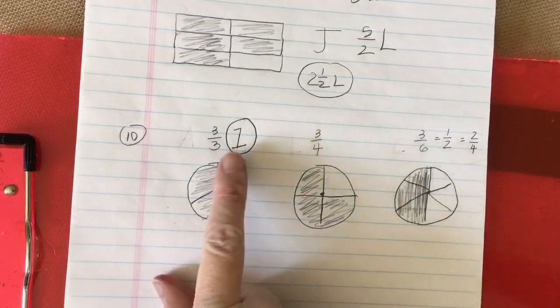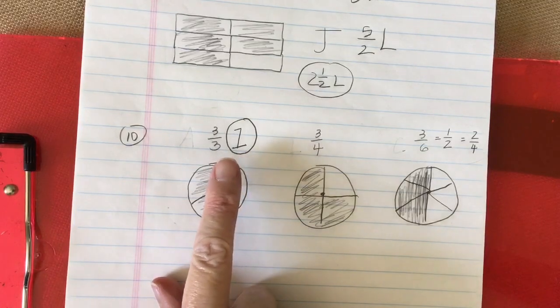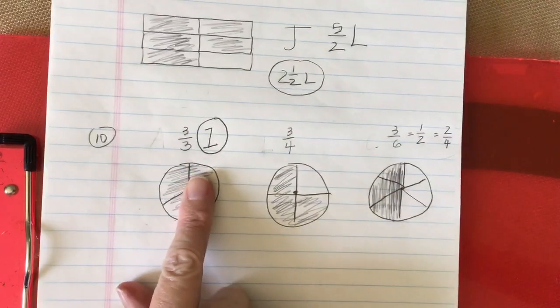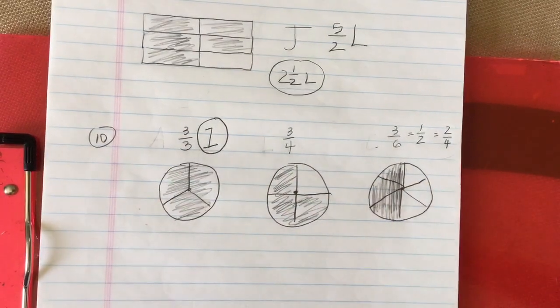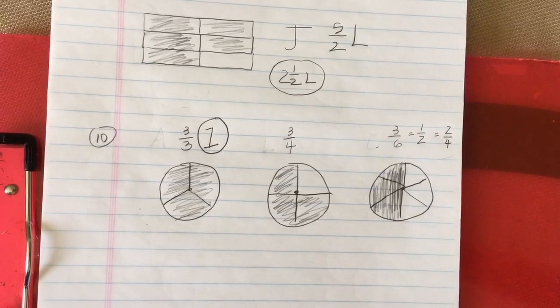Okay, so we have Andy, Lou, and Carlos, not in that order, have this amount of pencils, this amount of pencils, and this amount of pencils. Now, it says Andy has the fewest pencils. Which one of these is the least amount of pencils? Think to yourself, which one is the least amount?